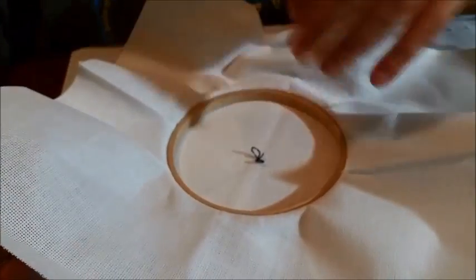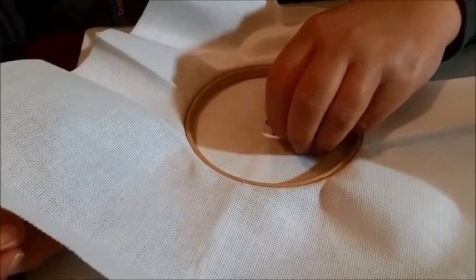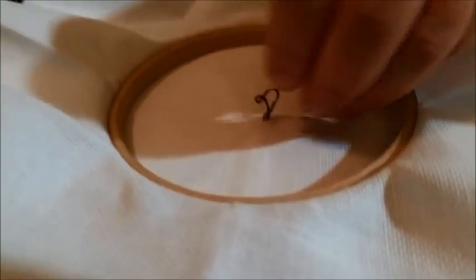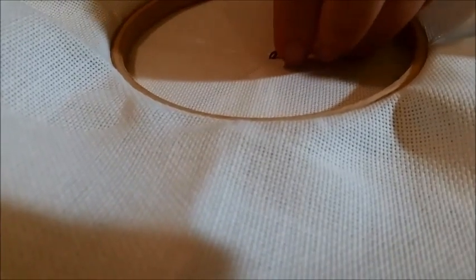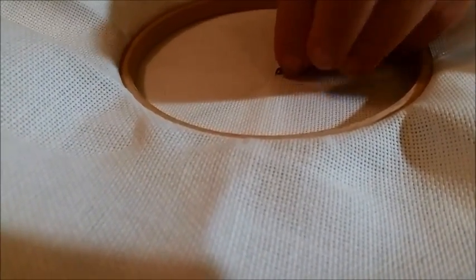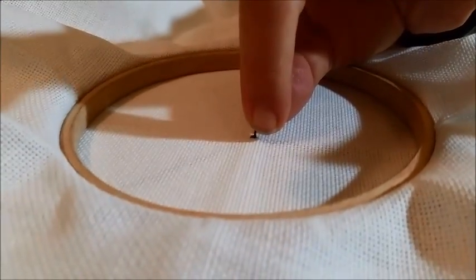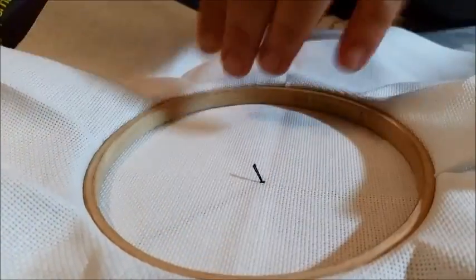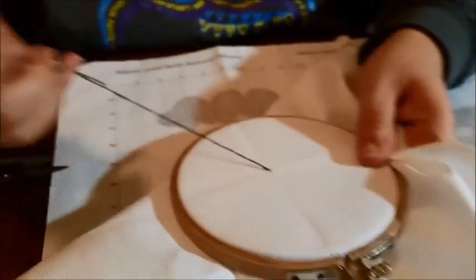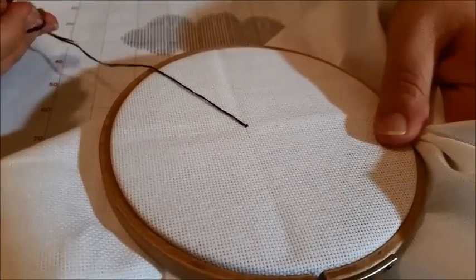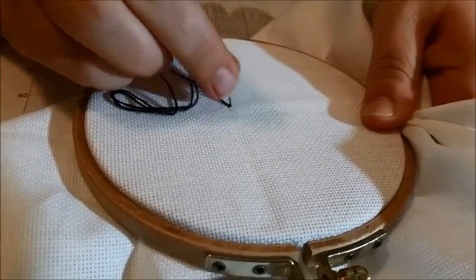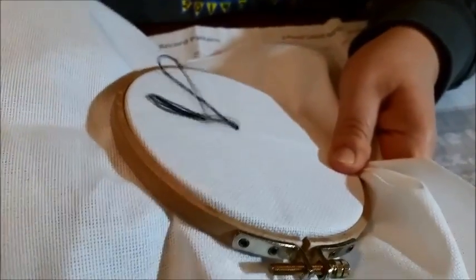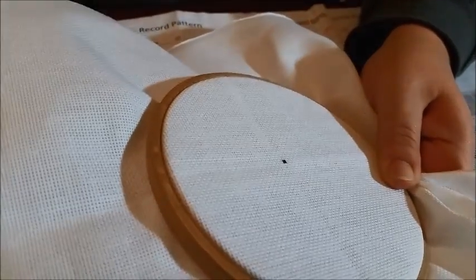Now at this point, I'm going to flip it again, because this is an easy way of making sure that your thread does not come out. So we're going to take this, and we're going to take the end that we left from the first hole. I'm going to hold on to it while I pull the thread, so that way it catches underneath. Now, as you can see, we have a diagonal line. Then we're going to go to the hole in the top left, pull it through, and you have an X.